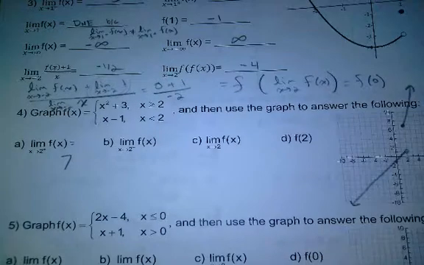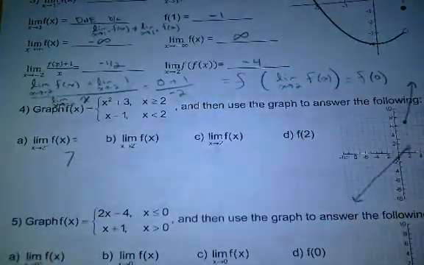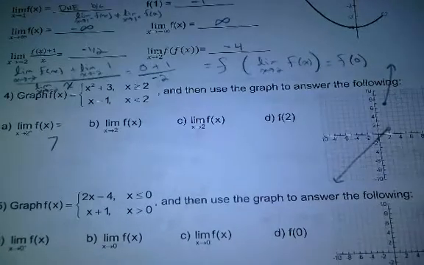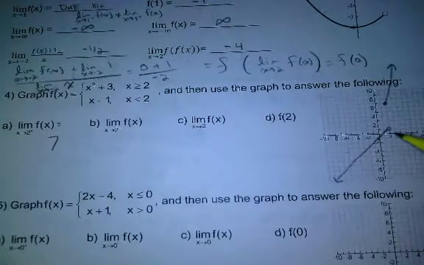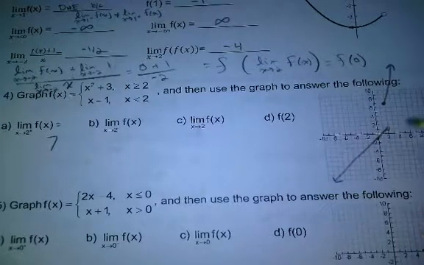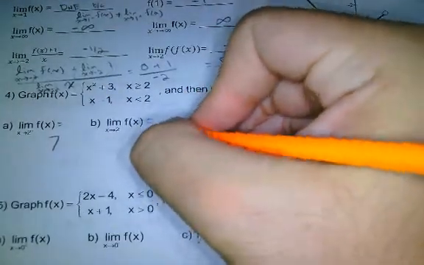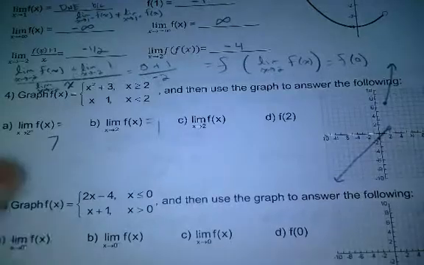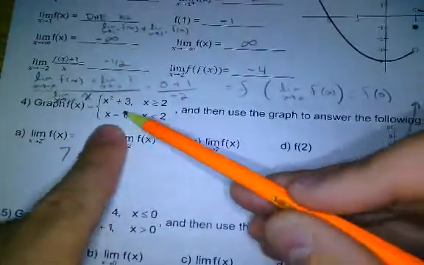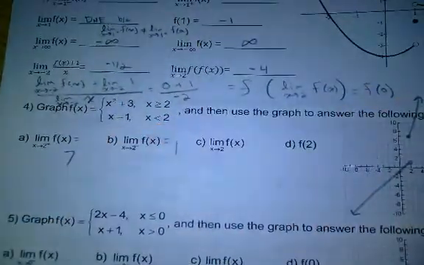Let's go with Vassandra. What's 2 to the left? What do we get? 1. Very good, because we're looking at this path right here, so it is equal to 1. Again, you could have always plugged in the 2 into here, because that's the left path.